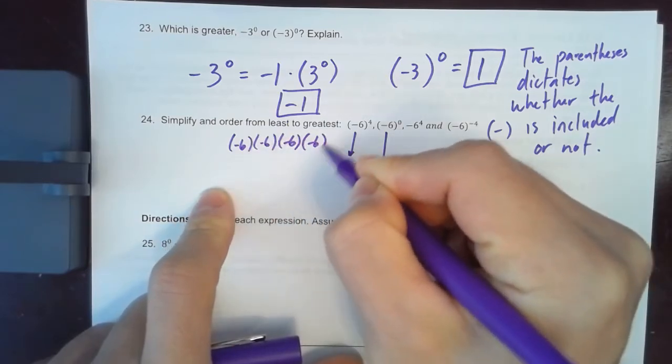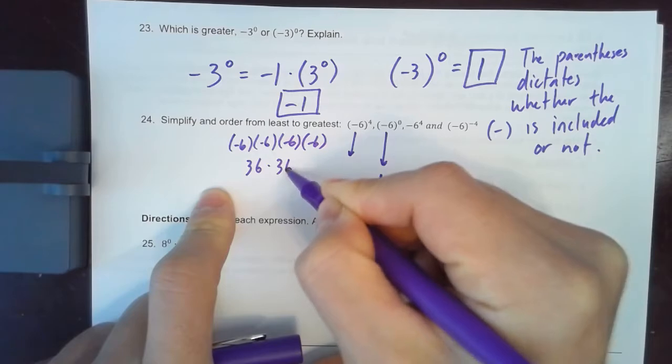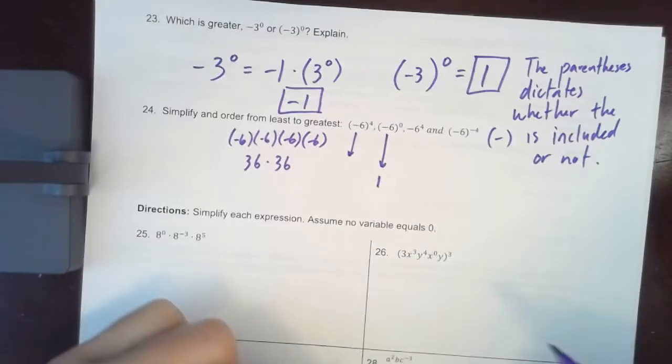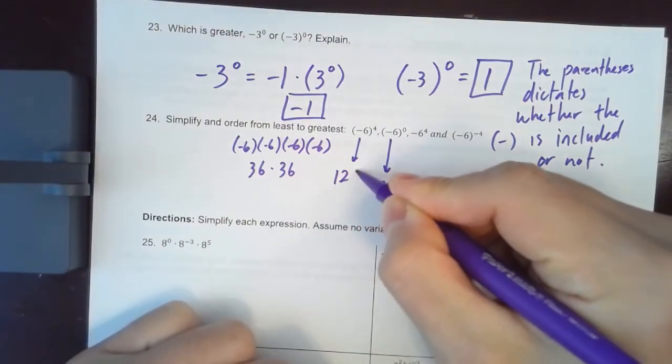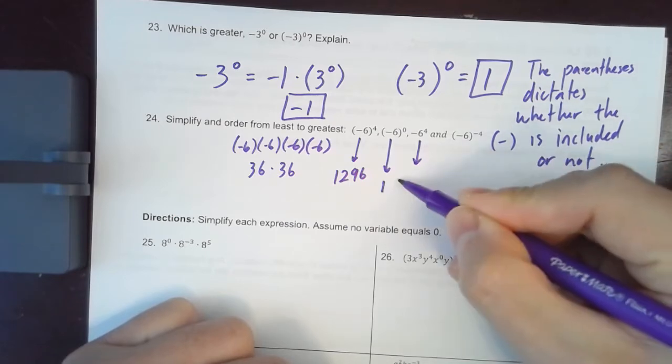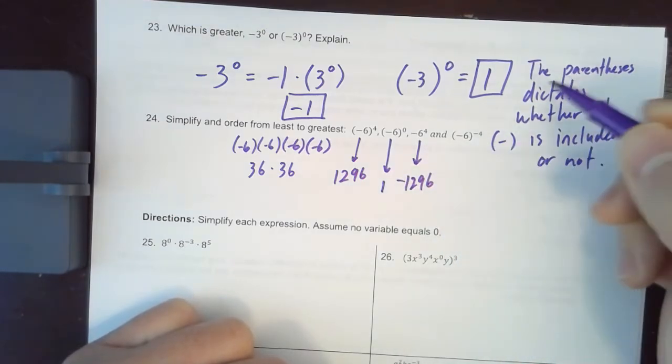It's 4 of them. Really, that's 36 times 36, which I don't know by memory, and I'm a little embarrassed about that. 36 times 36. Oh, 1296. How did I not know that? 1296. Okay. Negative 6 to the fourth, that's technically negative 1296, right?